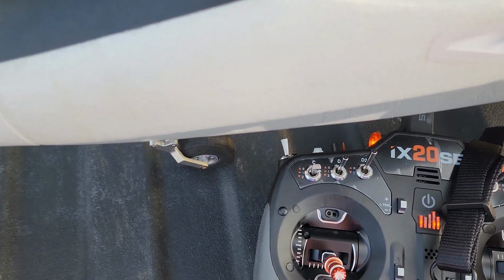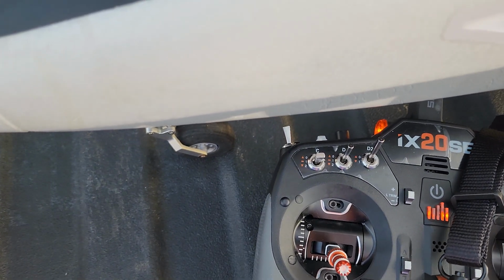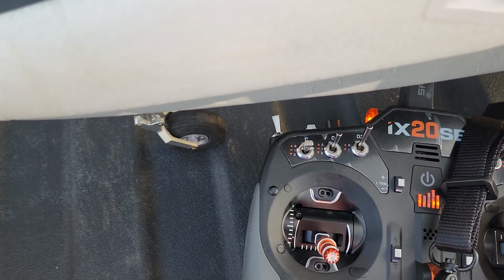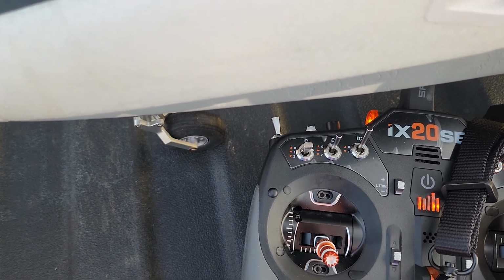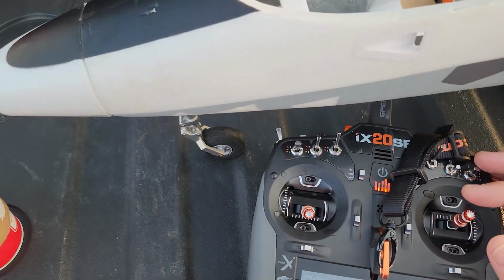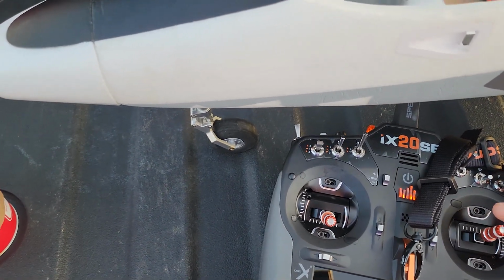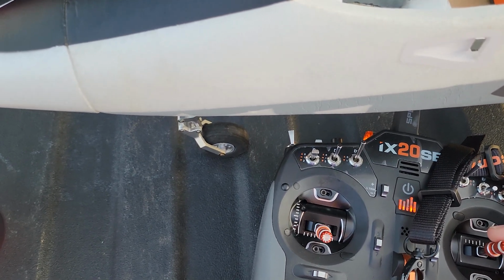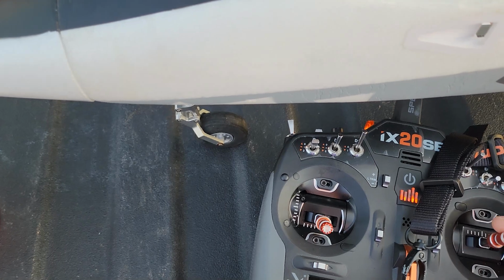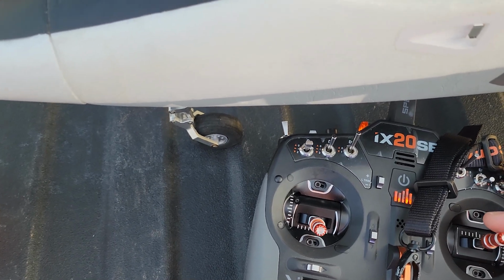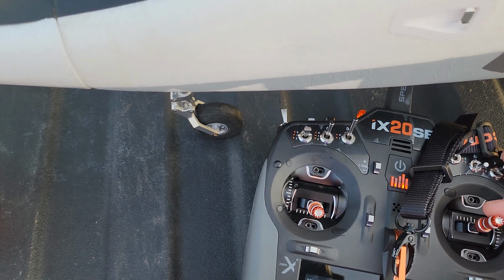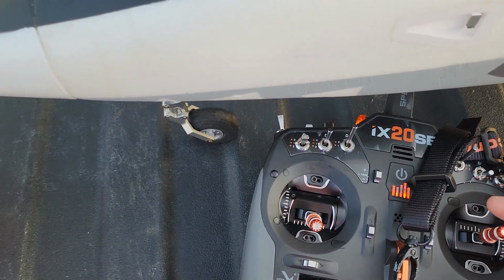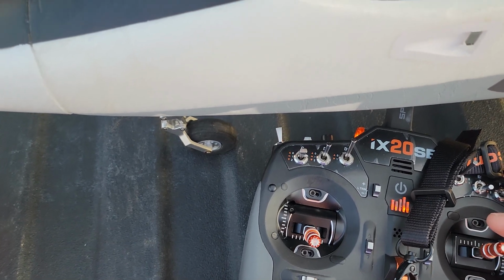And I want to go down to brake type, and I want it in reverse. And now I need to go clear down to... still going down.